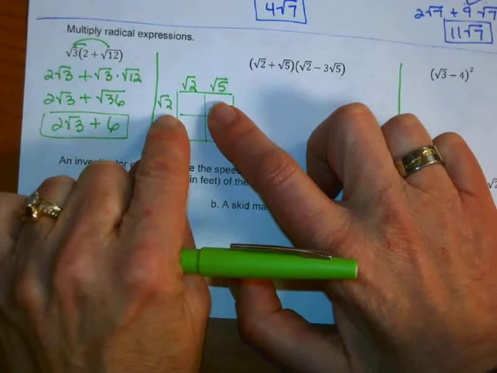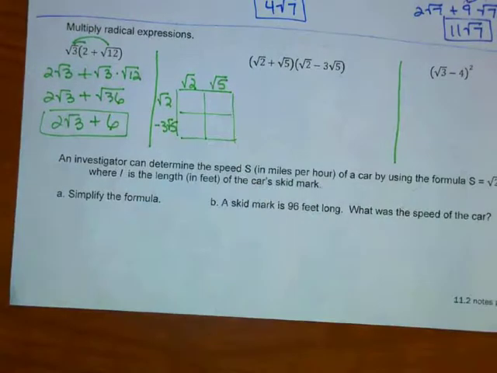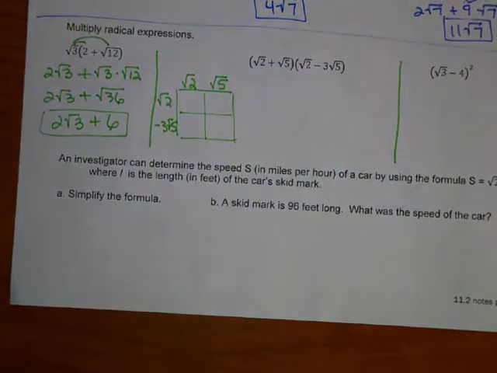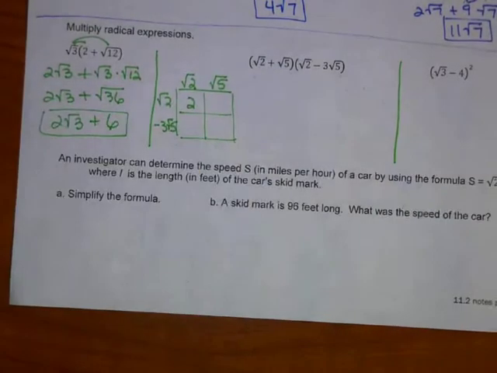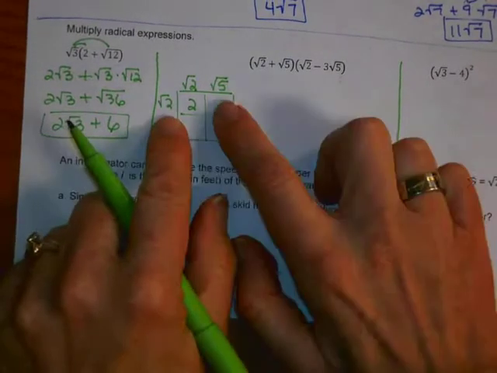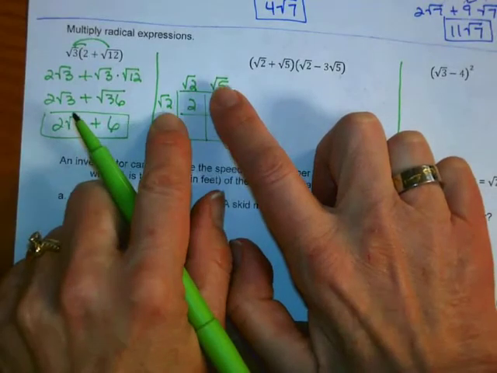Just what? It's just 2. Okay, square root of 2 times square root of 2 is the square root of 4, correct? What's the square root of 4? 2. So it's just 2. Then we have square root of 2 times square root of 5, which would be square root of what? 10.